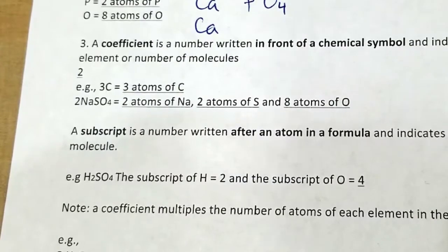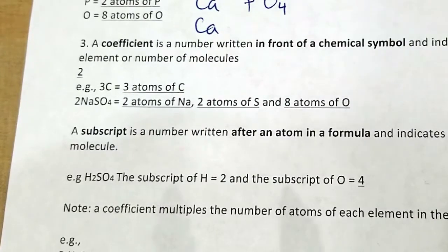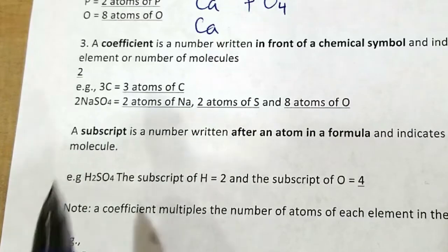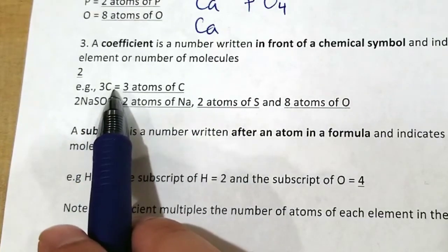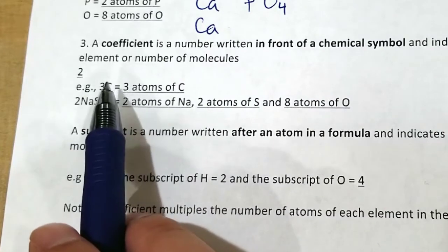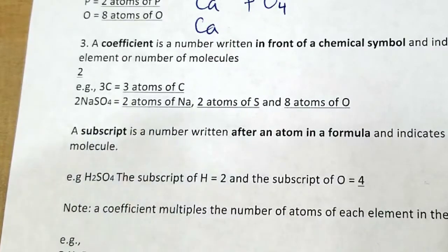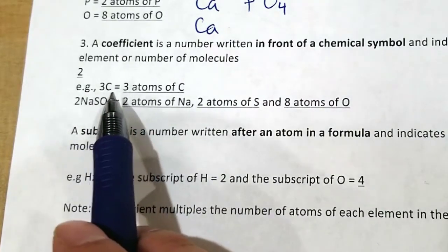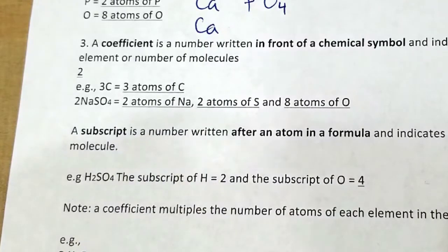Okay, next we have the coefficient. Coefficient is the big number in front of the whole formula. So for example, 3C, instead of the little subscript, this 3 is going to multiply by the whole equation. In this case, it's only C by itself, so it'll be 3 atoms of carbon.